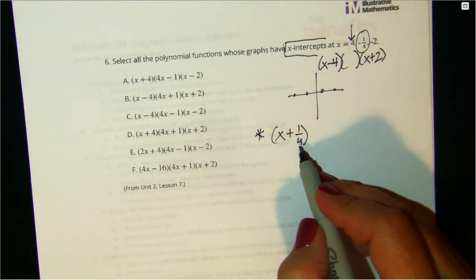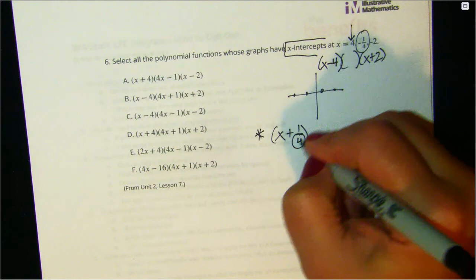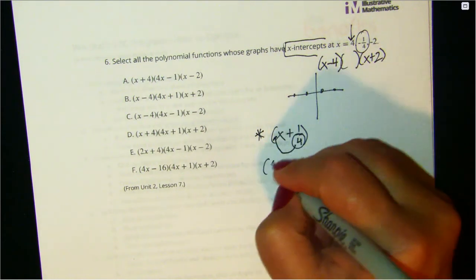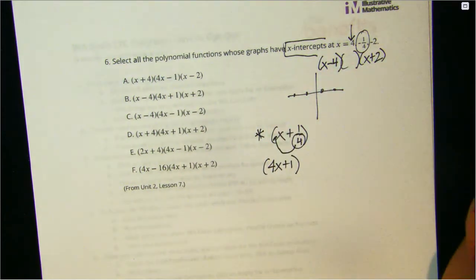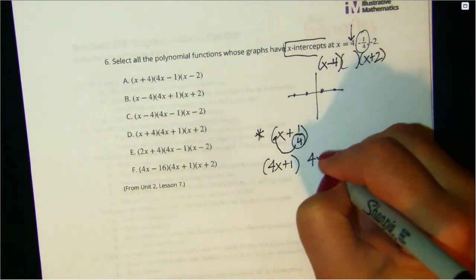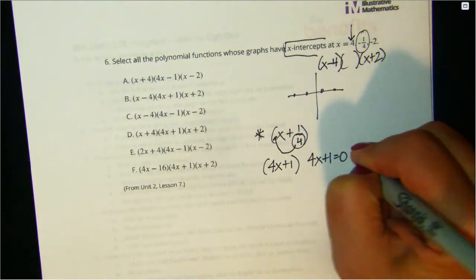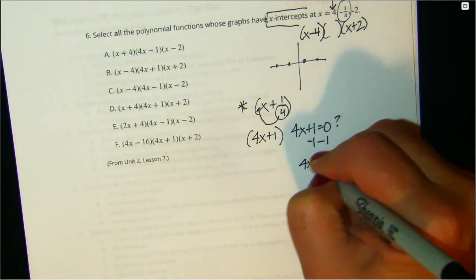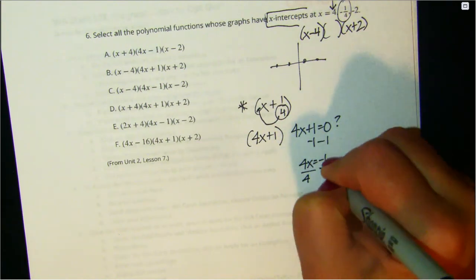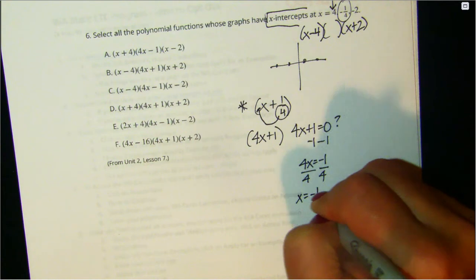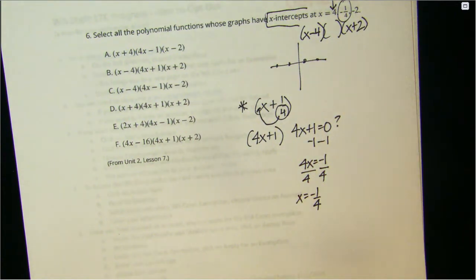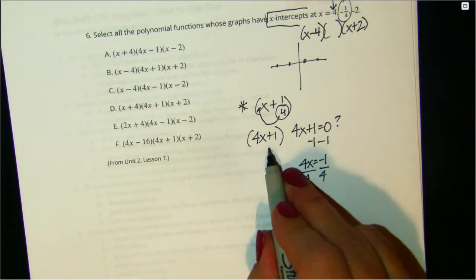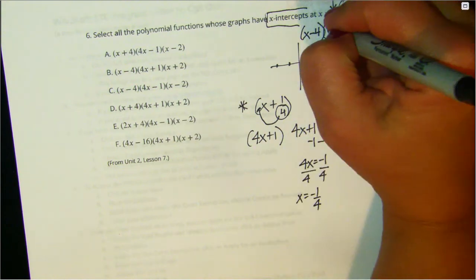How do you end up with a fraction? Because this was in front of this. So this was actually 4x plus 1. Think about that. If that was what was in the parenthesis and you were trying to figure out what makes that 0, you would subtract 1 from both sides and you would divide by 4. Oh, now you can see that it has an intercept at -1/4. But that's what it would look like in its factored form.